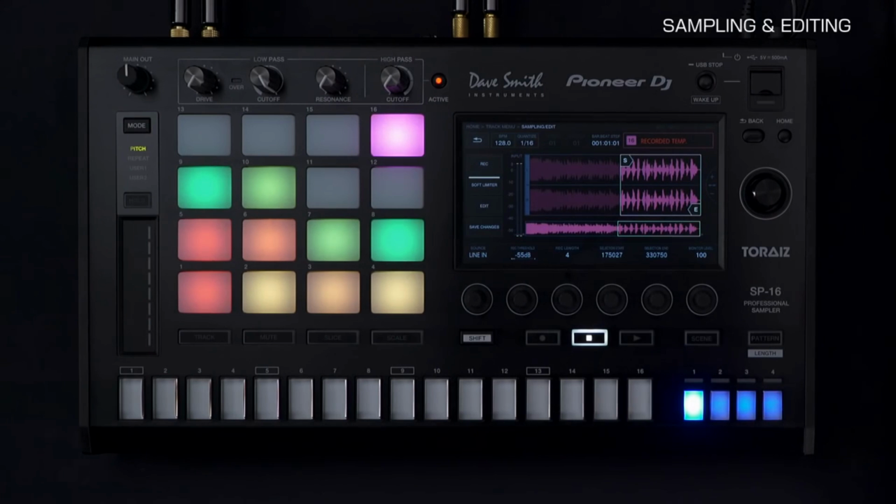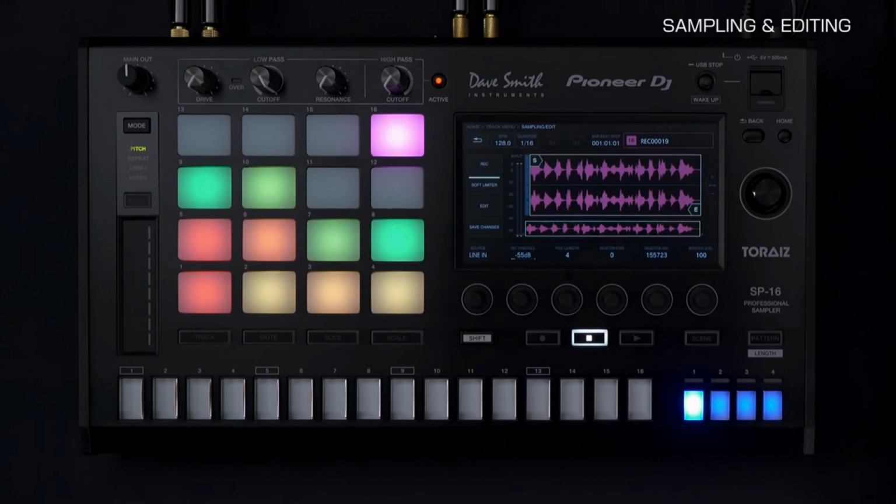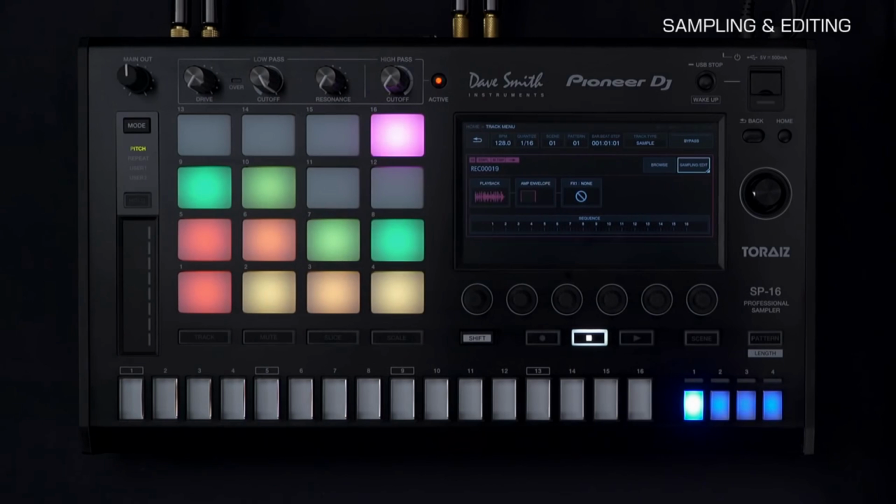If there are any samples already assigned to the track, Save and Replace will replace the sample currently assigned to it.